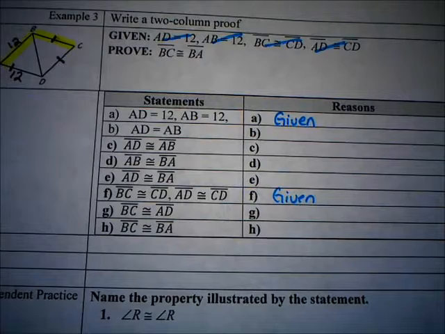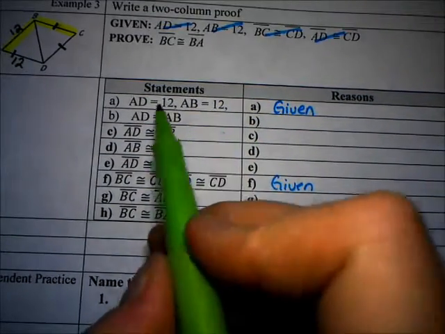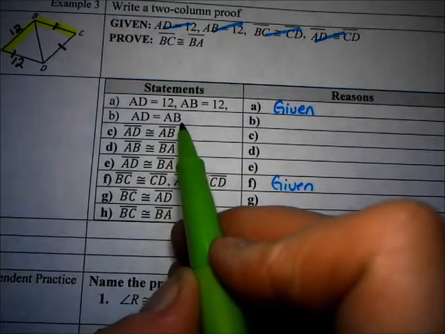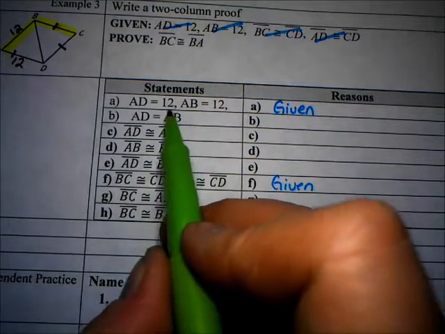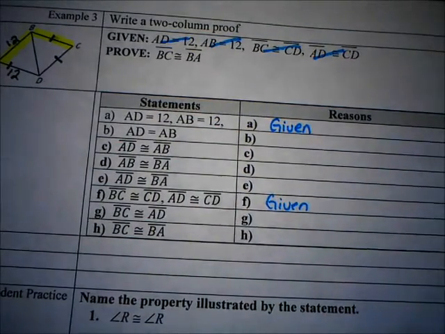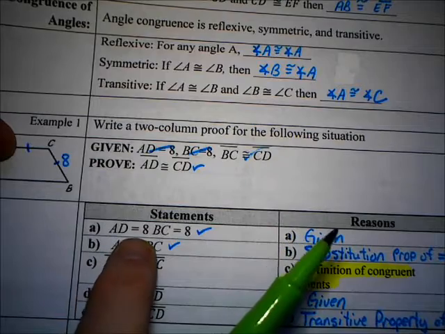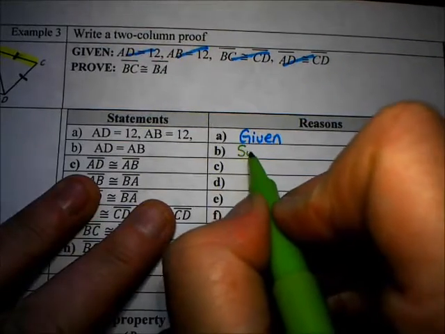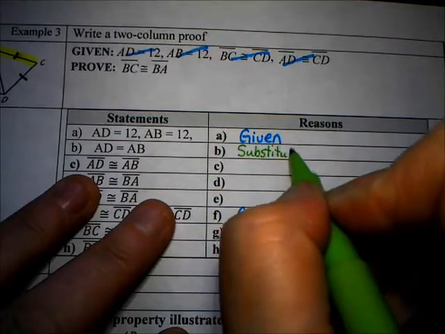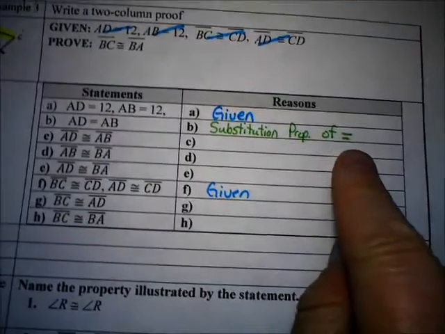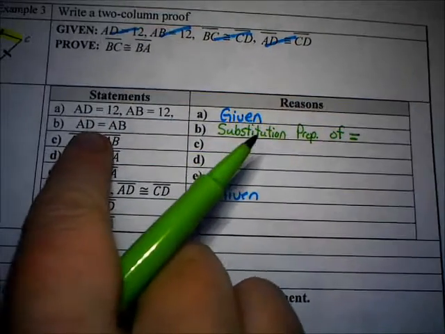If I look at my first step, it has AD equals 12 and AB equals 12. So they both equal a number, and then they set them equal to each other. So what property did we just use in the last proof that said when we set segments equal to numbers, we can set them equal to the same thing? Look back at it. Here I had AD equals 8 and BC equals 8, and said they equaled each other, meant that this was substitution. This is of equals because we have equal signs.